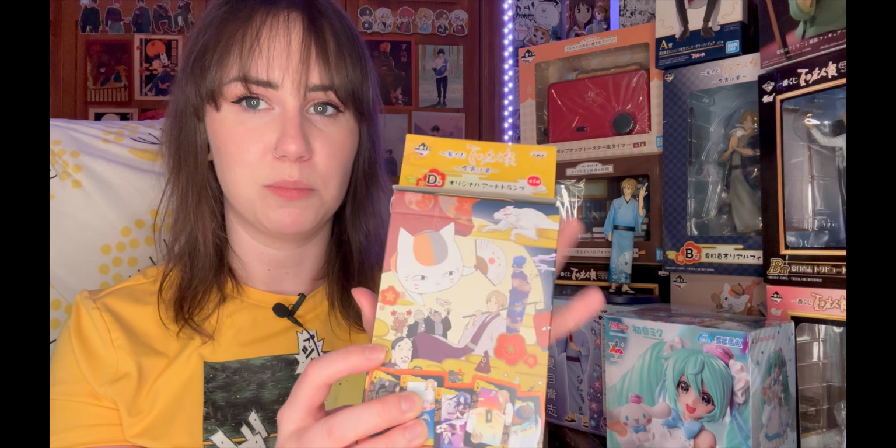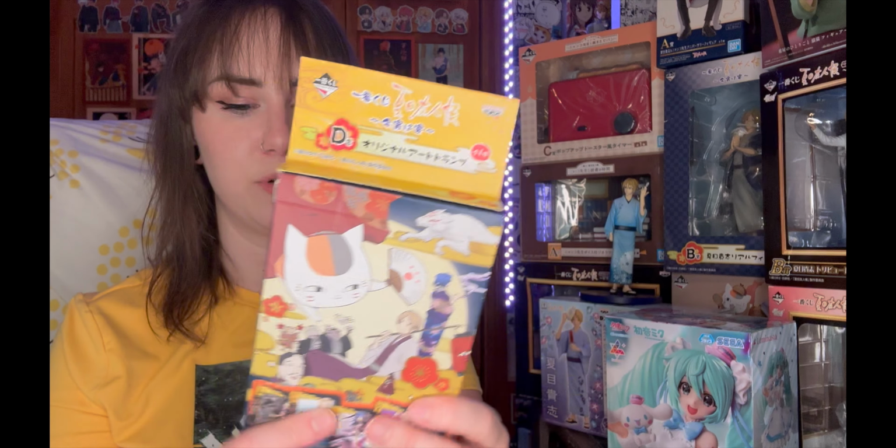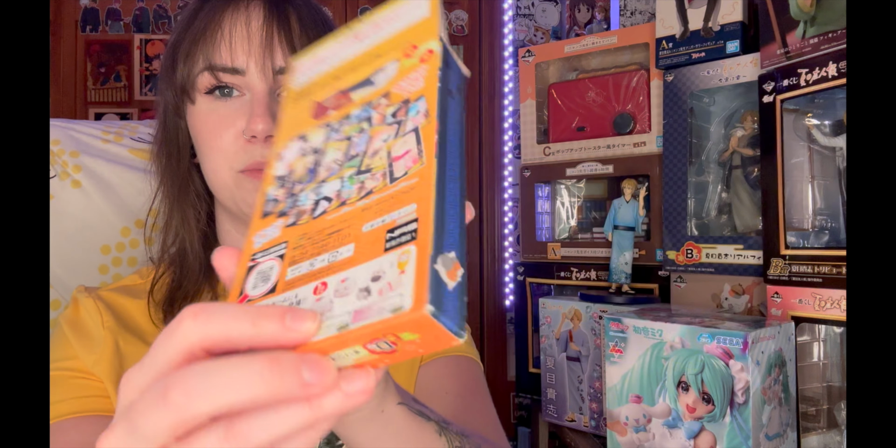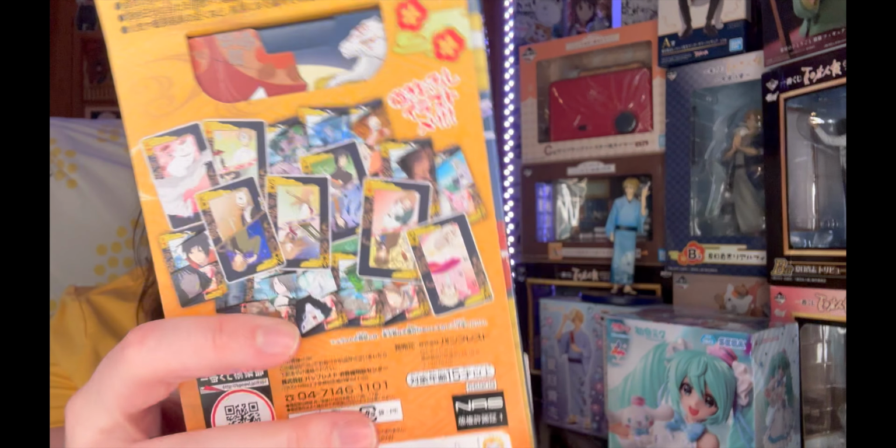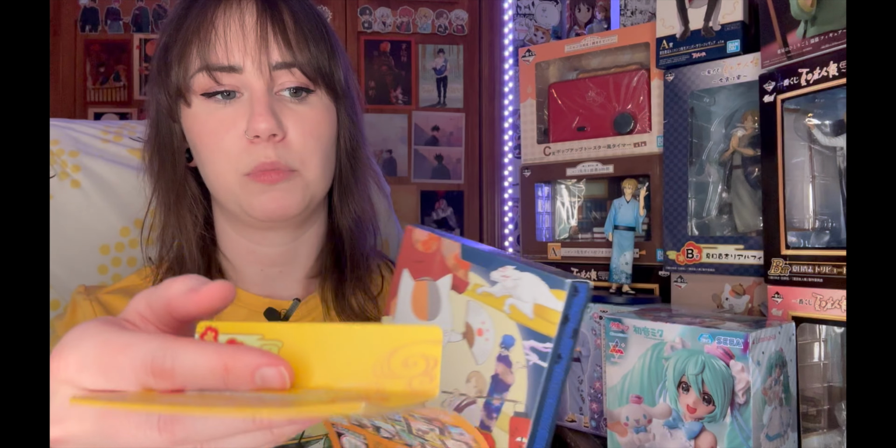Before I actually start opening the Miku figures, I also have this. This is something that came with a bundle for the Natsume's Book of Friends thing. This was a prize D for one of the Ichiban Kujis they had. I'm assuming these were the prizes. They look like just cards, from what I can tell. There is a lot of them. But yeah, really good condition. Just a cute little additional thing to add to the collection.